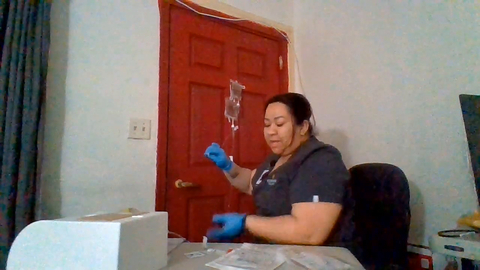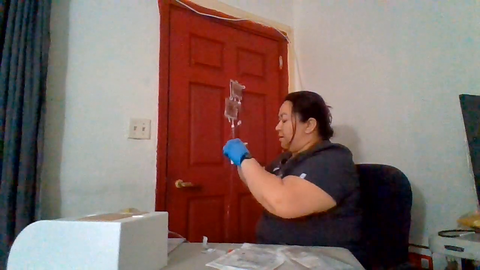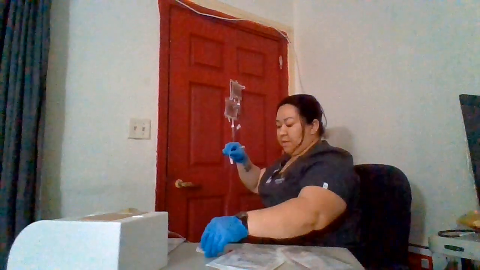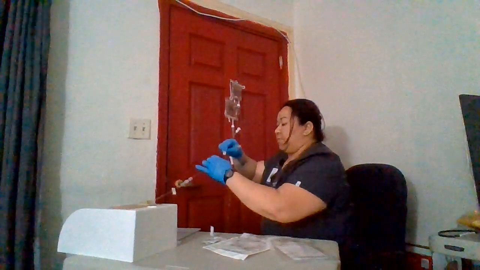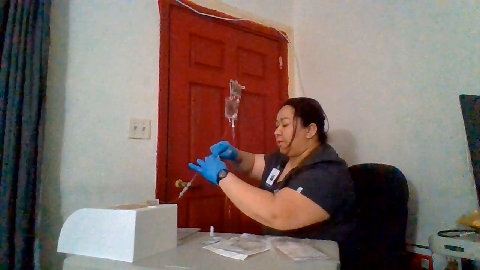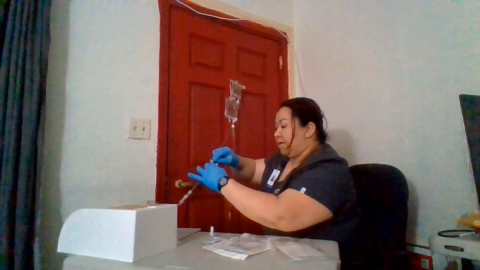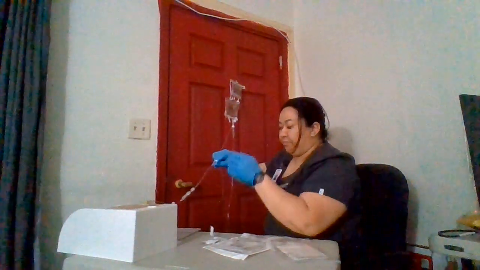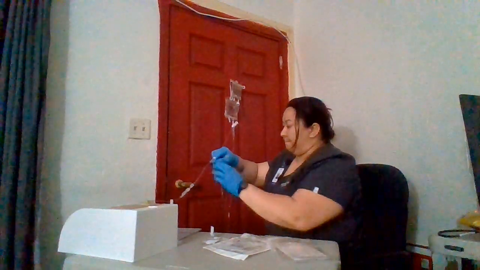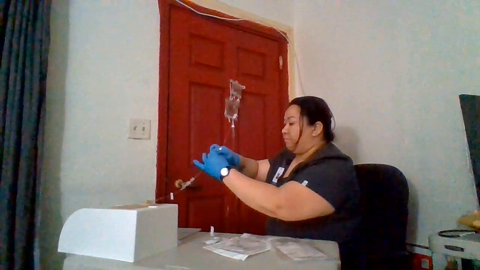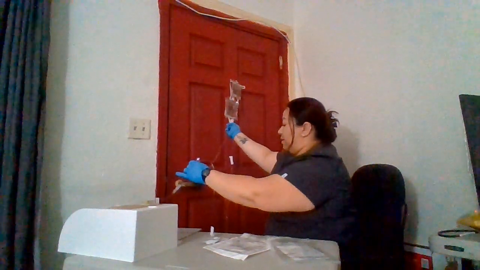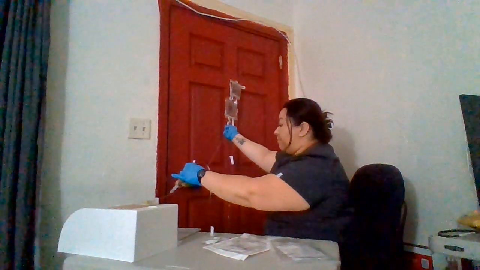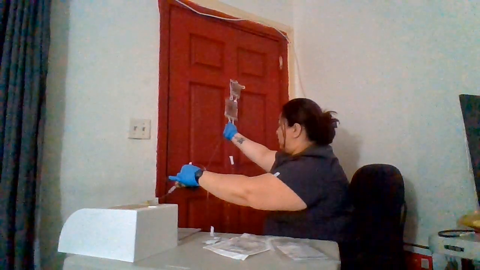So the next step is gonna be getting my alcohol prep pad, and now I will be cleaning the Y connector. Let it air dry. While the connector is air drying, I'm gonna prime the secondary tubing.